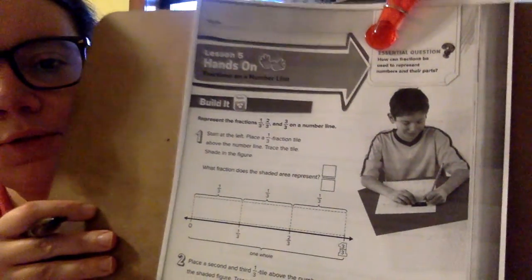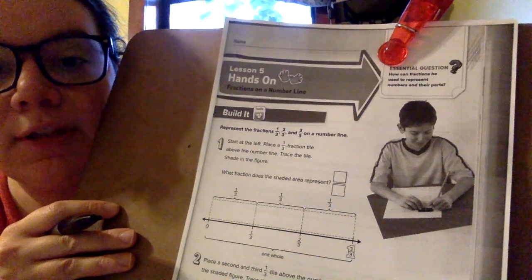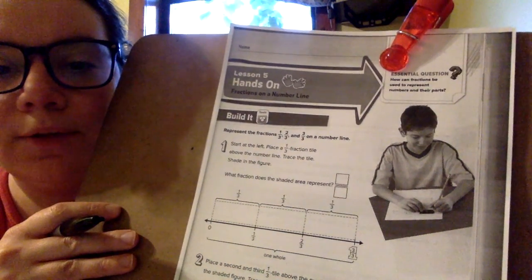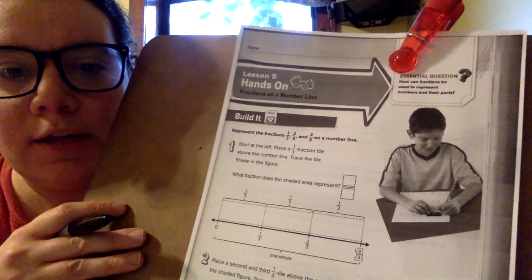Okay? So let's look at our My Math lesson that goes along with it. So it says, represent the fractions 1/3, 2/3, and 3/3 on a number line. Start at the left, place a 1/3 tile, we don't have the tiles. Above the number line, trace the tile, shade in the figure.